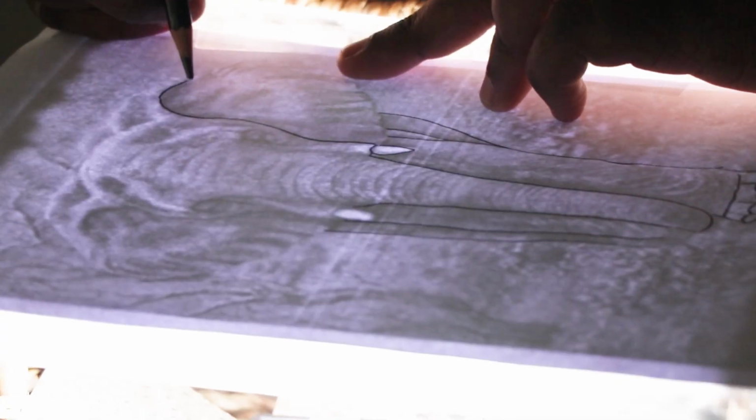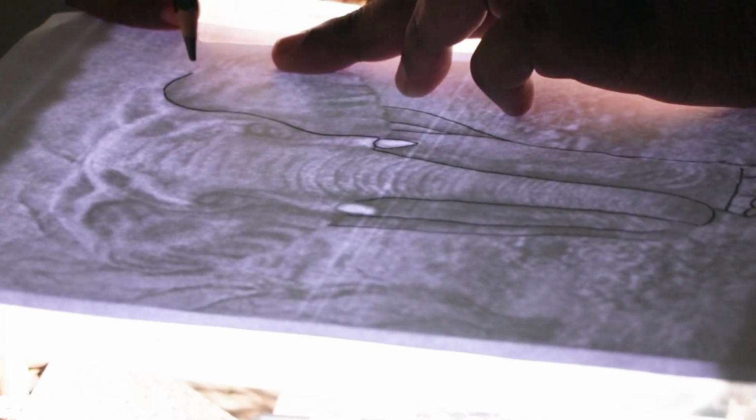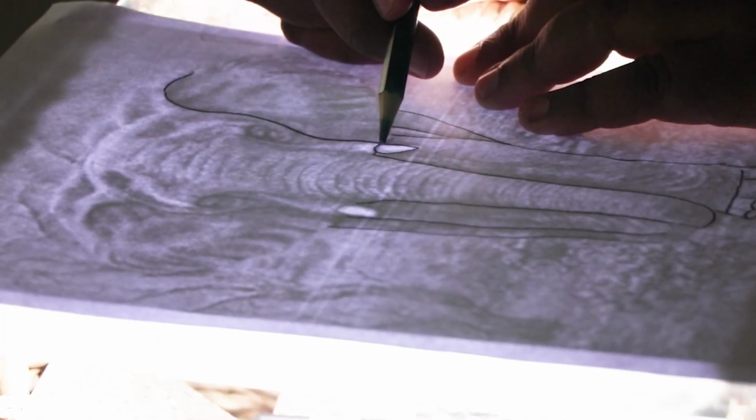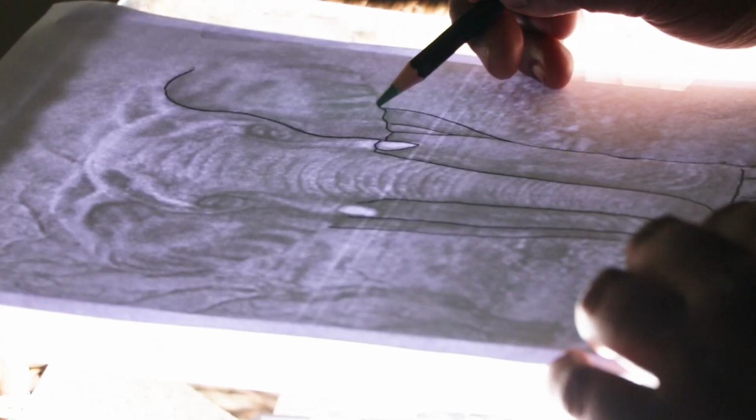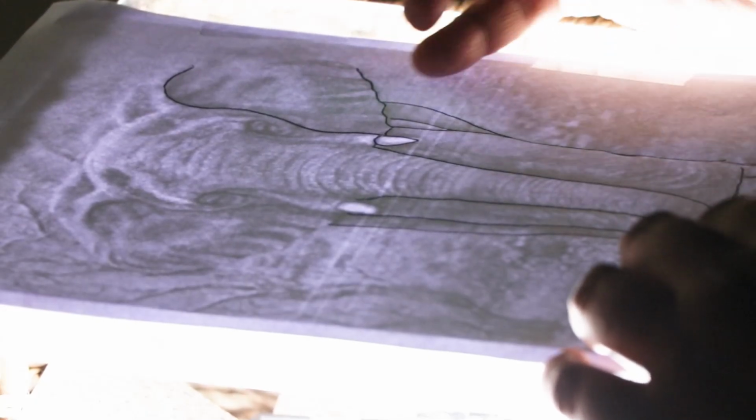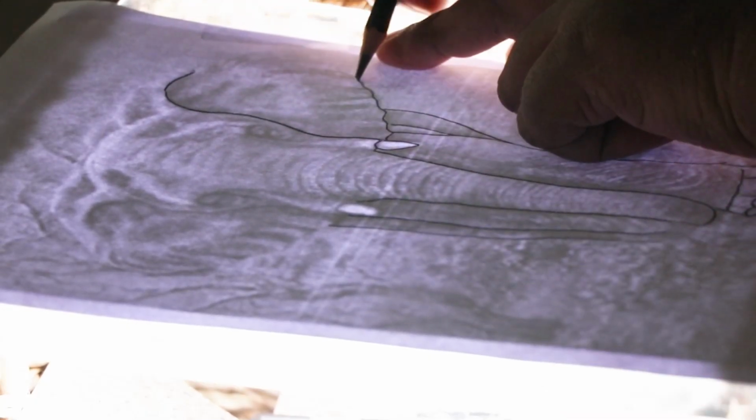Now, if you're using your mobile torch, you might have to just move this sheet right under the light source, so it is easier and you can see through the image a bit more clearly.